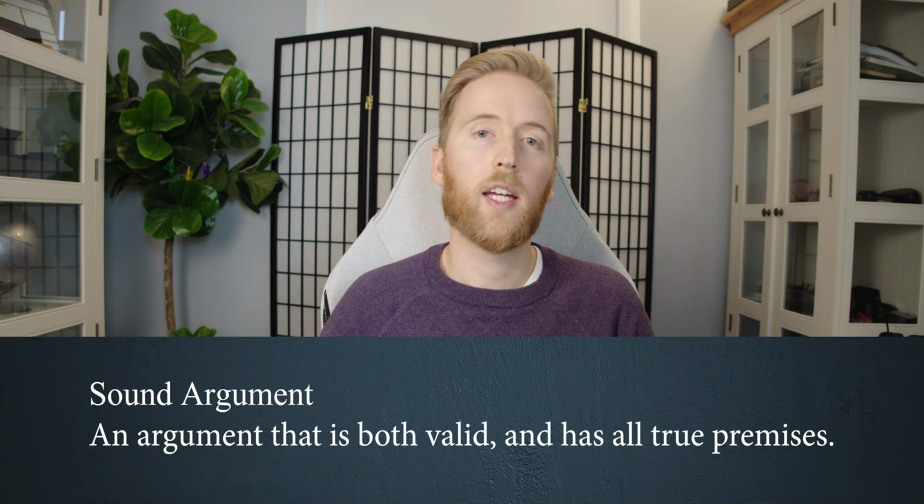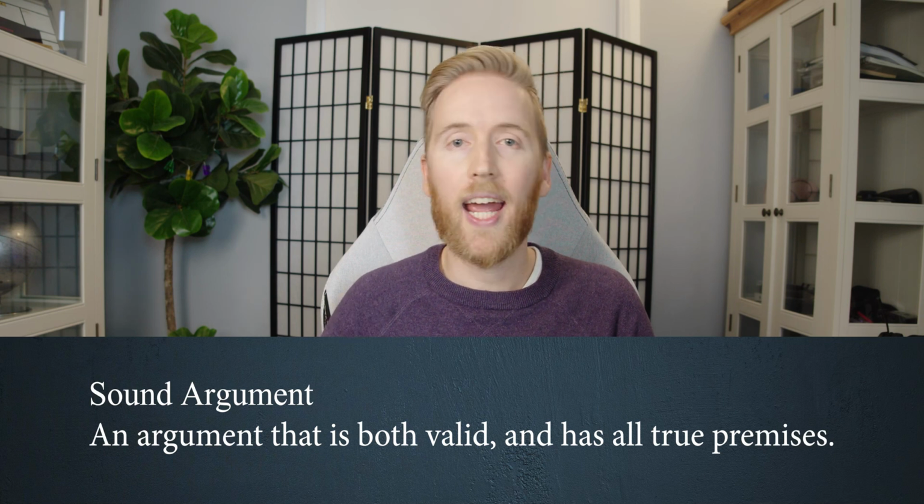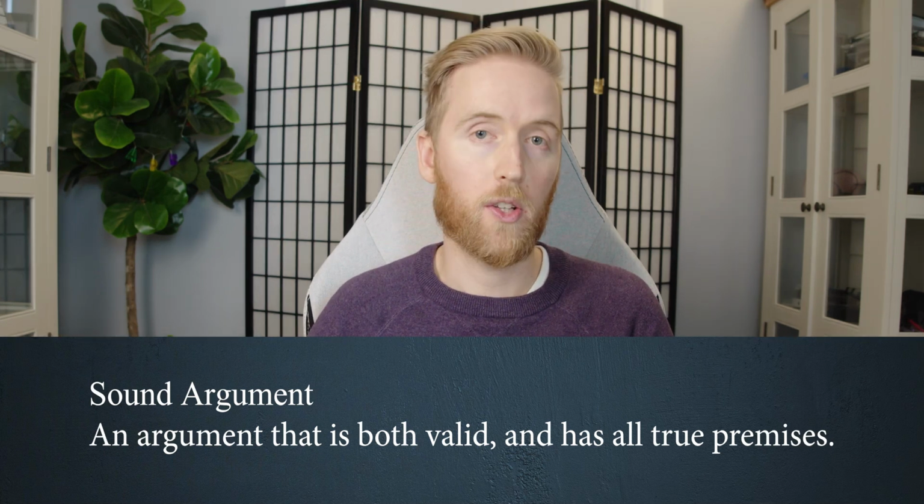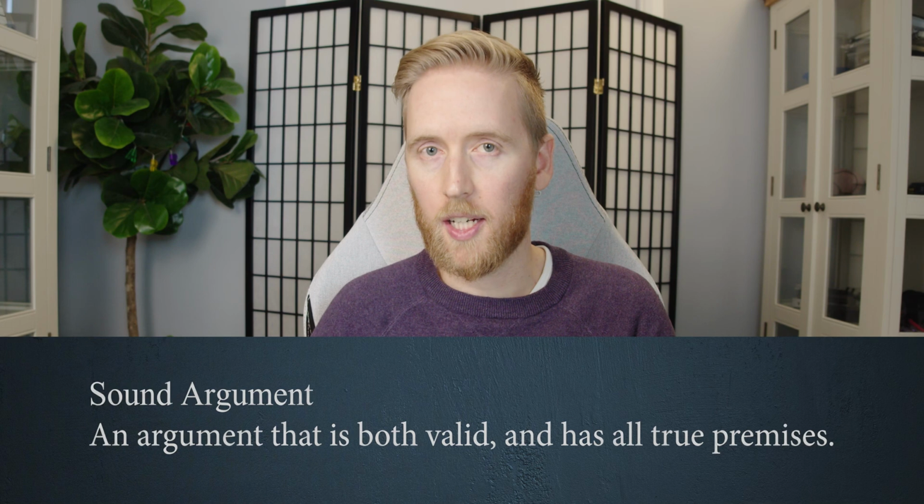But if an argument is valid, it means there is no fallacy in the structure, and the only way to debunk it is to go after the premises. If an argument is sound, it means the argument is both valid and has true premises. So the goal is to have sound arguments. So here I'm going to present my deductive argument for being vegan.